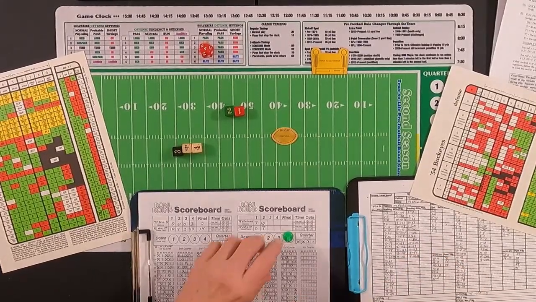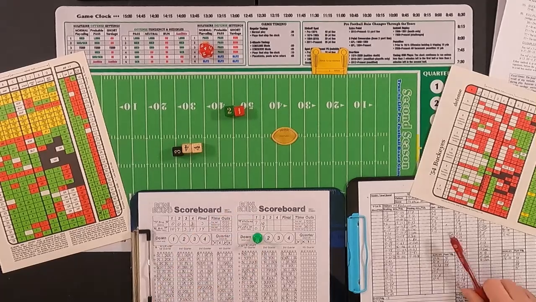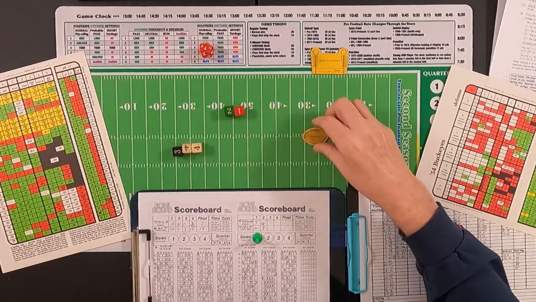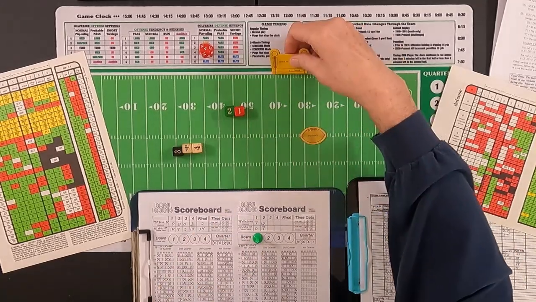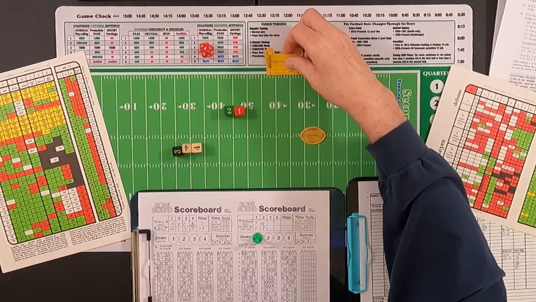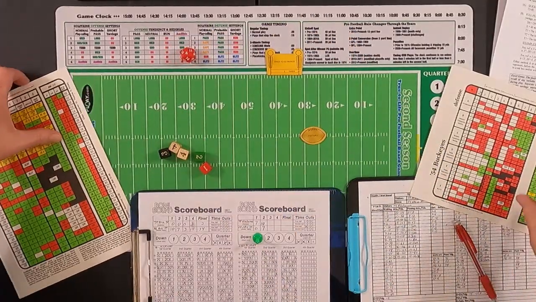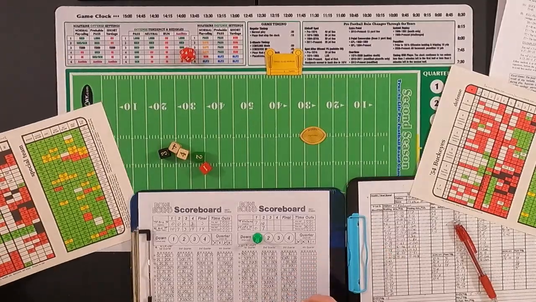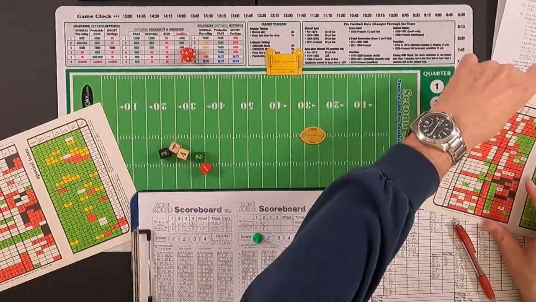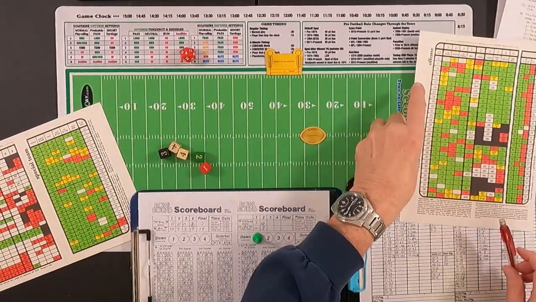And that's a change of possession. First down. At the 32 for Ohio State. Well, it was worth a try, right? That's the way everybody's looking at that. It was worth a try. Okay, here comes Ohio State.